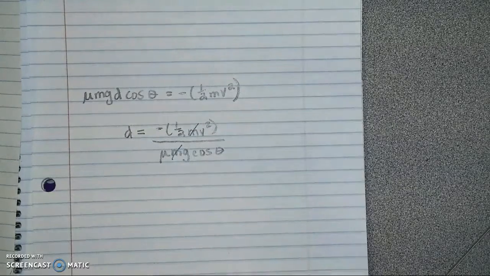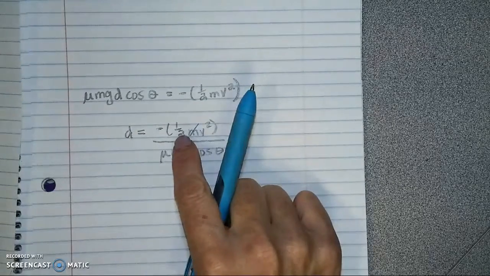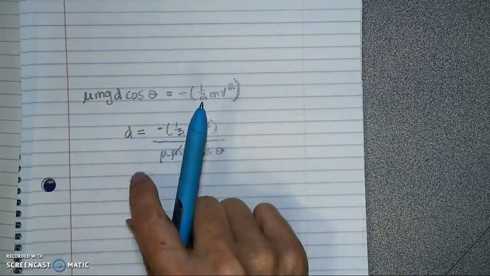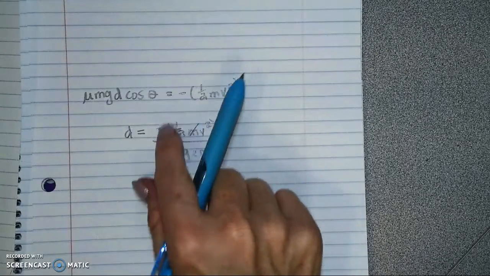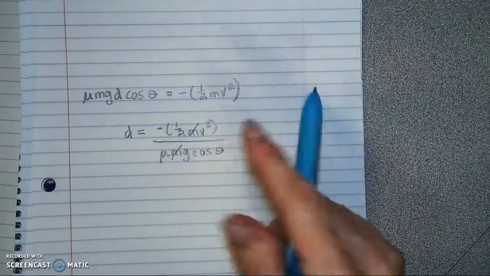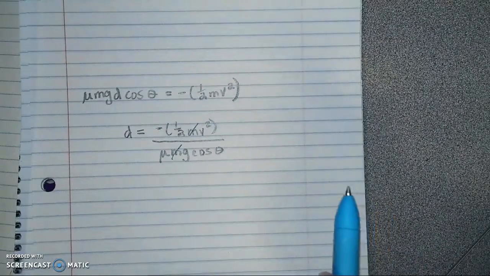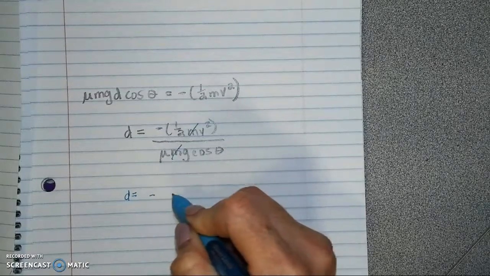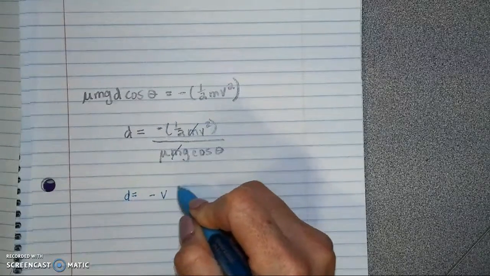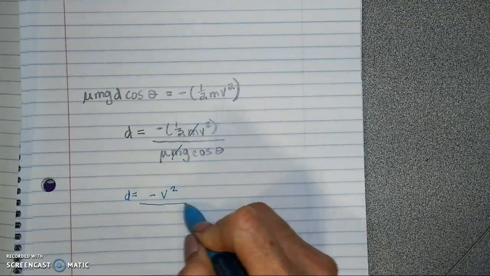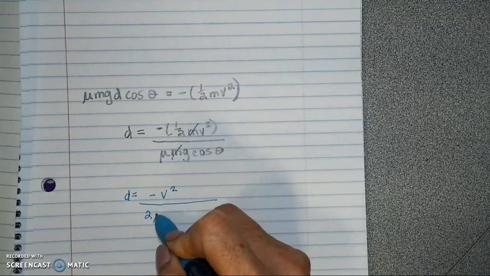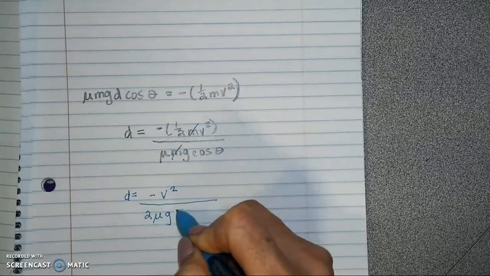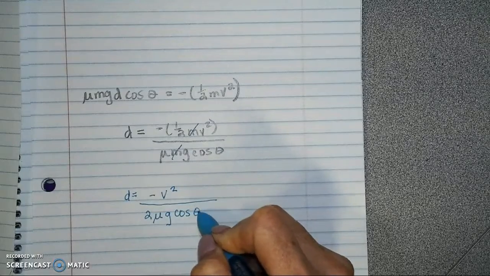So we can rewrite this a second time. I can actually move this 2 down below as well. Instead of having a fraction in the numerator, I can just call that 2 in the denominator. So then that would give me D equals negative v squared over 2 mu g cosine theta.